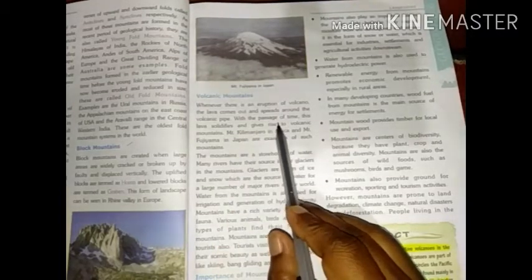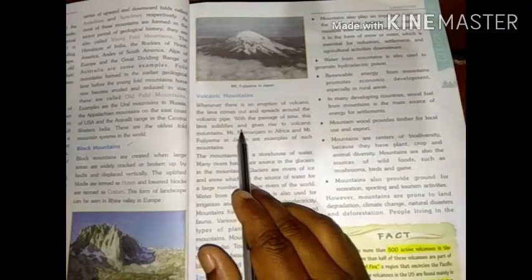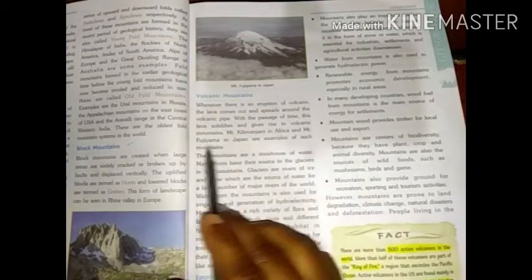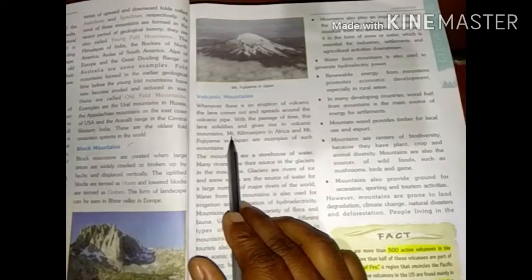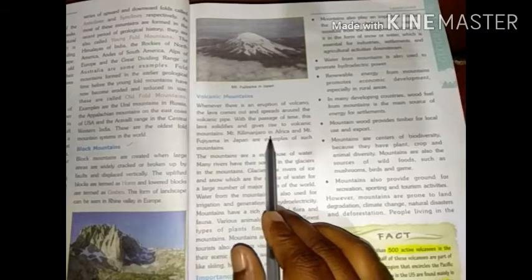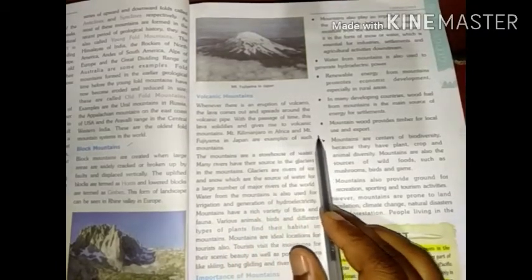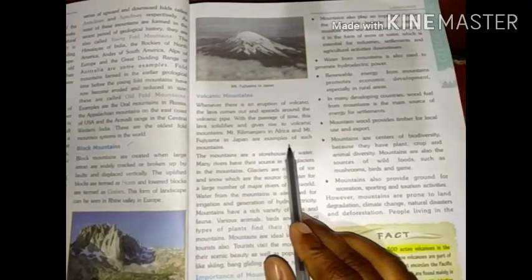With the passage of time, this lava solidifies and gives rise to volcanic mountains. Mount Kilimanjaro in Africa and Mount Fujiyama in Japan are examples of such mountains.